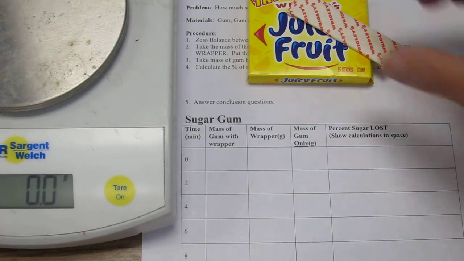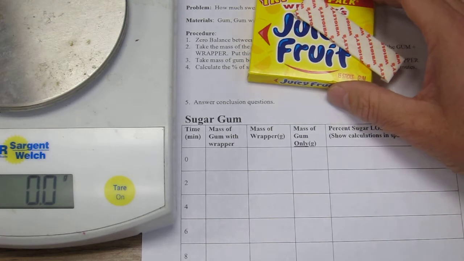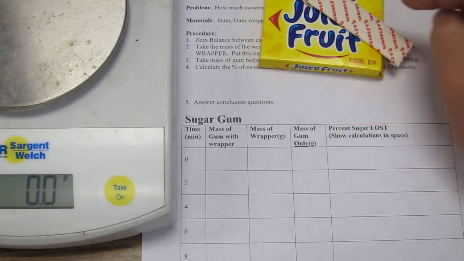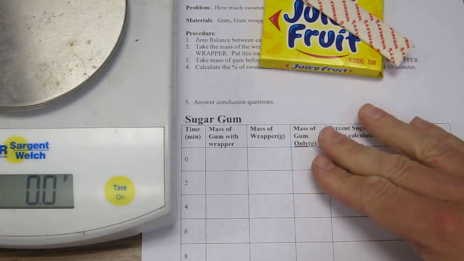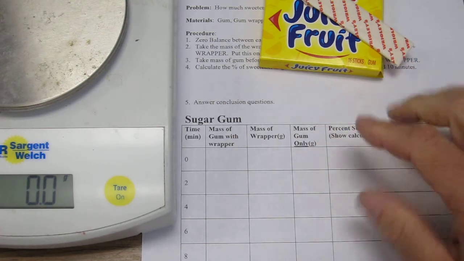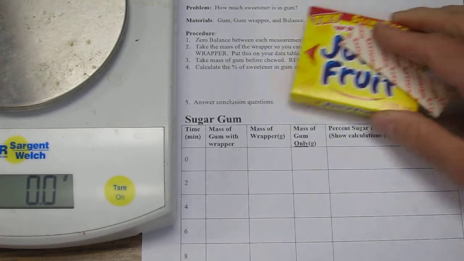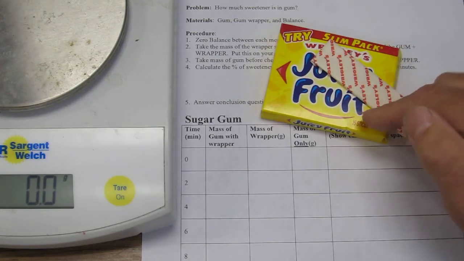This is for By Golly by Gum. I'm going to show you how to get this started. The formula you're going to use for the data table here. I'm going to give you an example using this table here. So if you haven't printed out By Golly by Gum from online, make sure you do that first.